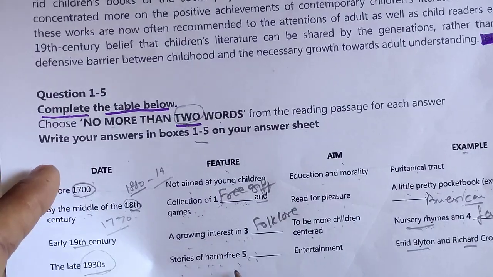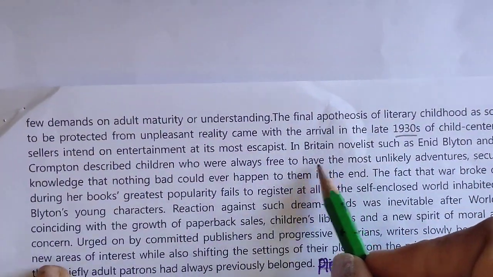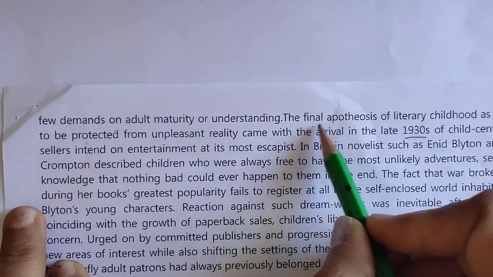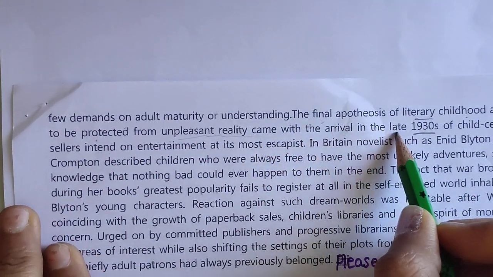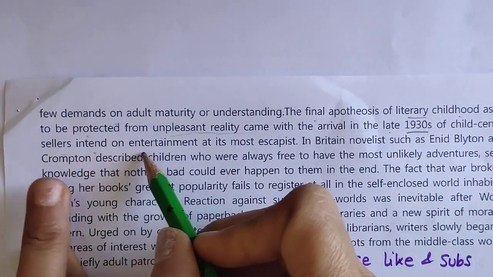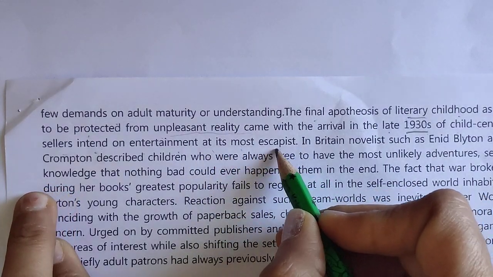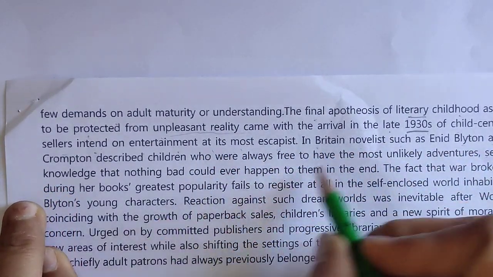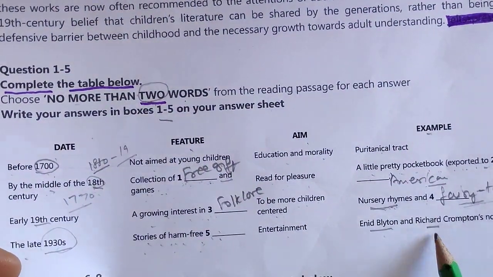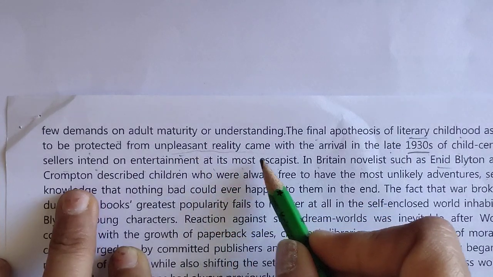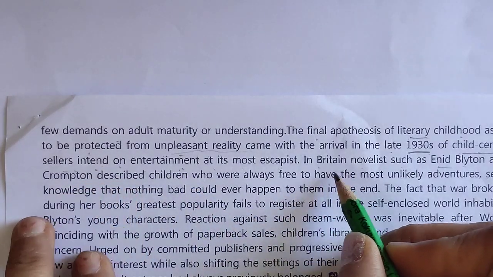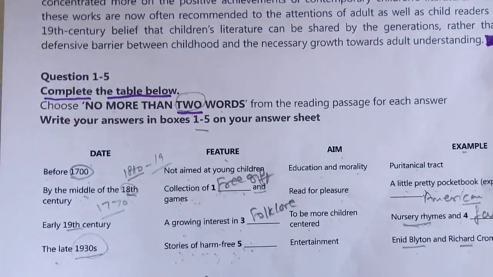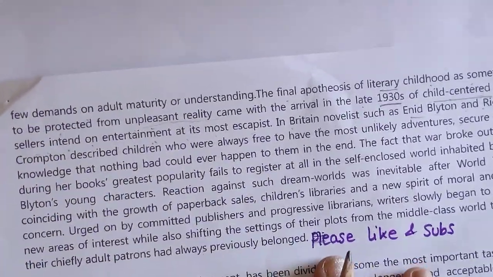So stories of harm-free. The final stage of literary childhood as something to be protected from unpleasant reality came with the arrival in the 1930s of child-centered bestsellers intent on entertainment at its most escapist. In Britain, novelists such as these persons, whose names are there. So stories of harm-free, unpleasant reality, child-centered bestsellers intent on entertainment. Okay, let's read the question statement again. Stories of harm-free what feature?